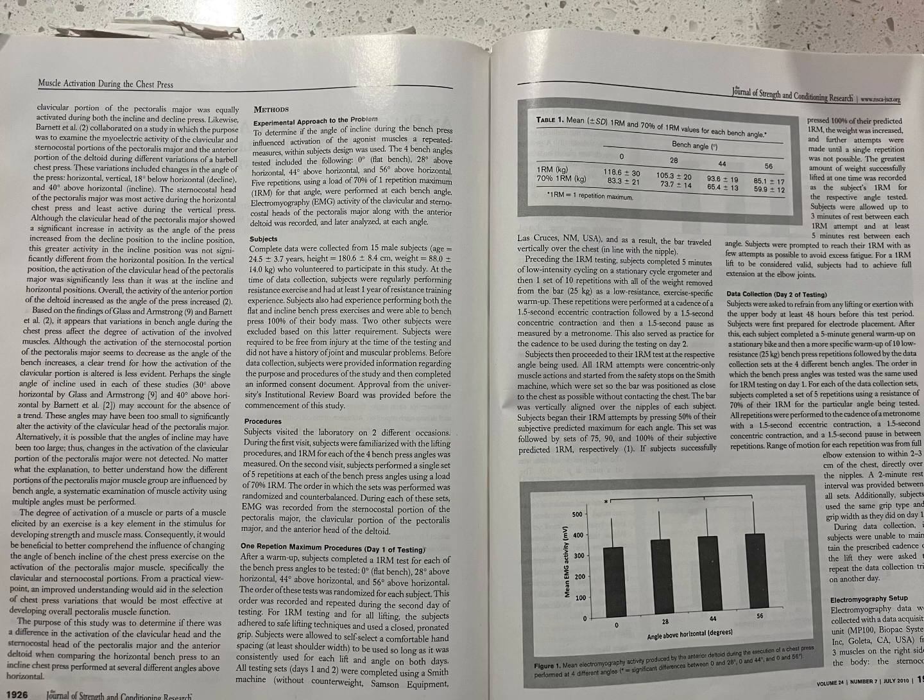Subjects were prompted to reach their 1RM in as few attempts as possible to avoid excess fatigue. For a 1RM lift to be considered valid, subjects had to achieve full extension at the elbow joints.